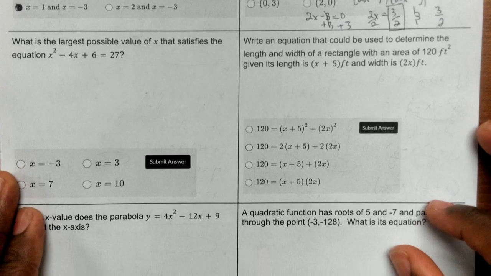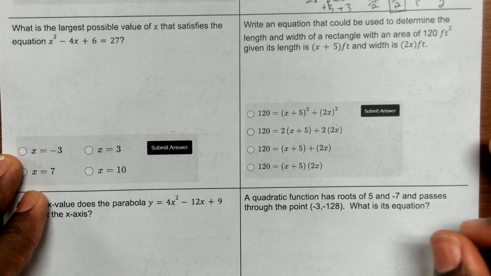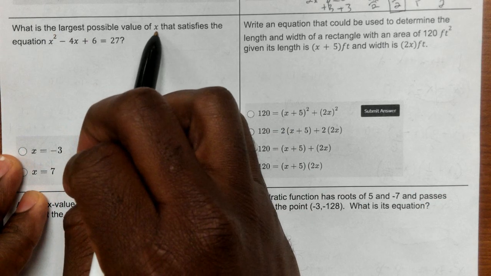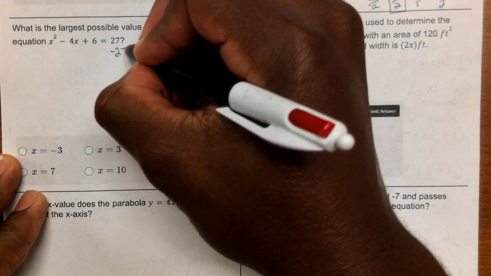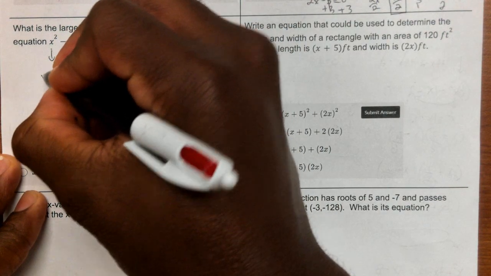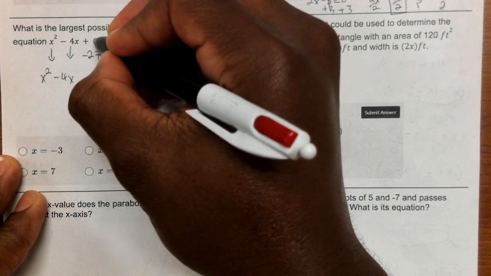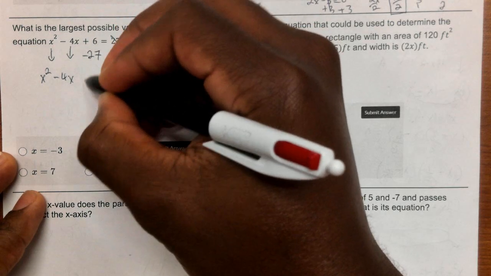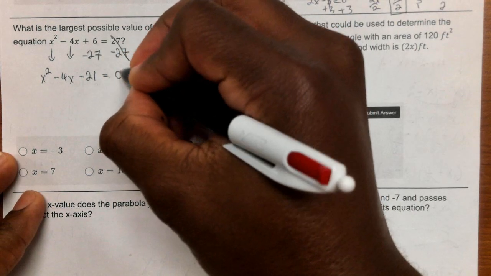So the next one says, what is the largest possible value of x that satisfies the equation? So for this, guys, all I need to do is just try and define the largest value of x. Okay? So firstly, move everything to the same side by subtracting 27, subtracting 27. That gets canceled. The x squared, I bring it down. Negative 4x, I bring it down. Alright, the 6, I am adding negative 27 to it, or rather, I'm subtracting 27 from it, okay? And I get negative 21, okay, equal to 0.